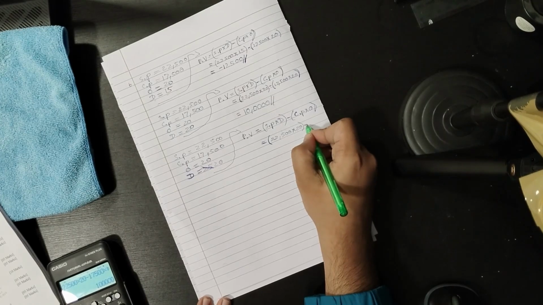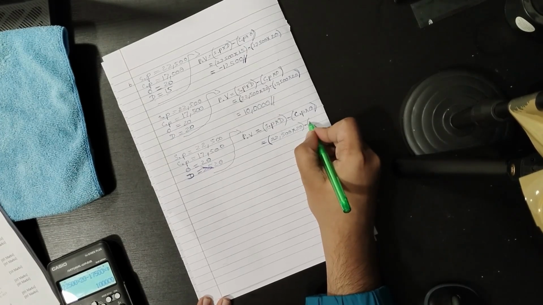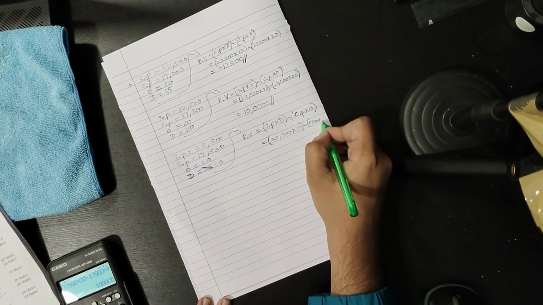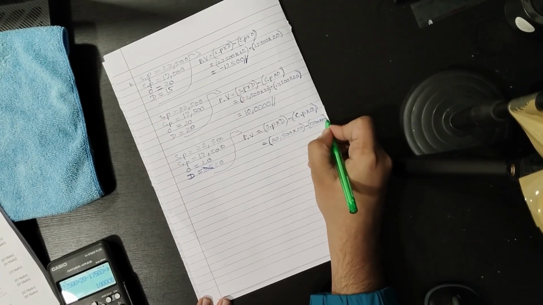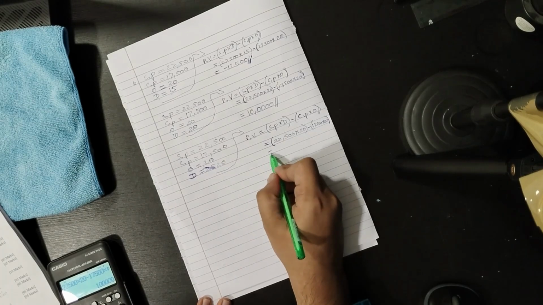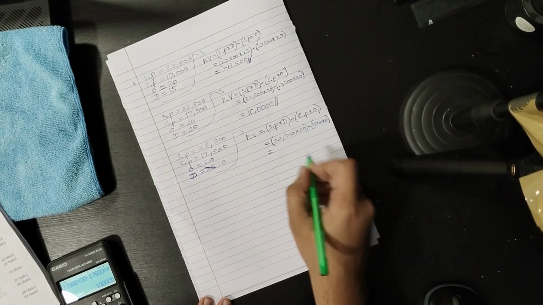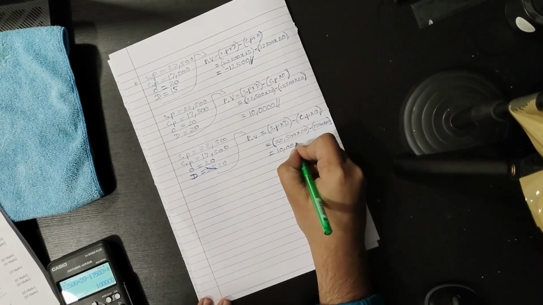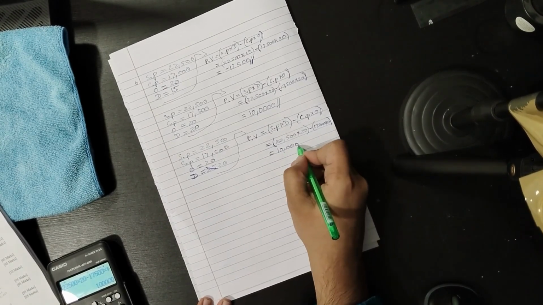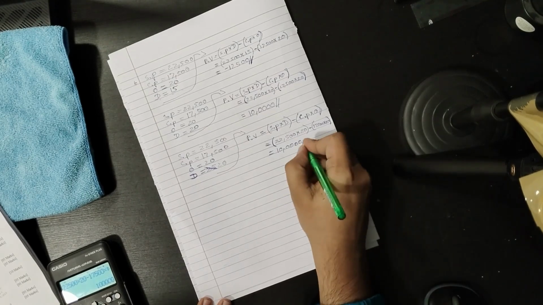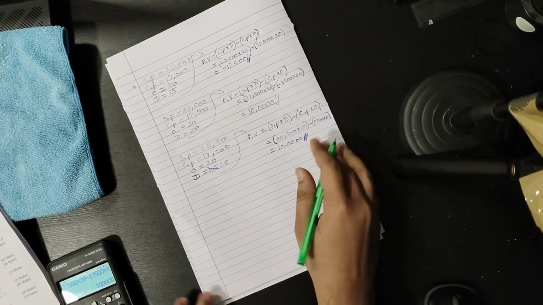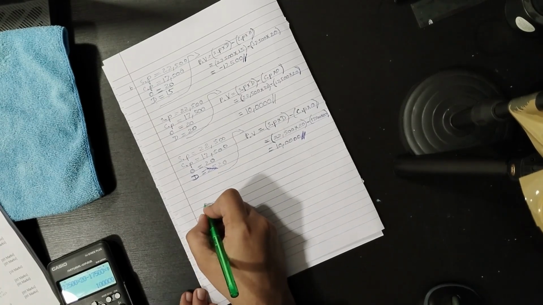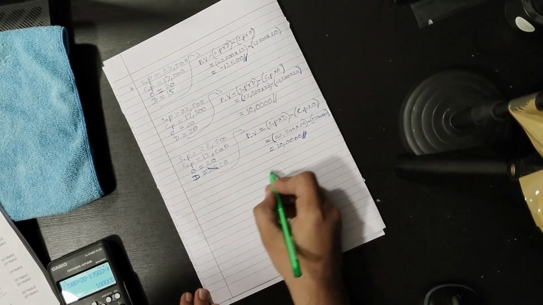20 and 2, 20. I know the answer is the same. We are getting the same answer, and you can do this during your examination. You don't have to waste time using the calculator multiple times unless you're scared that you screwed up somewhere.